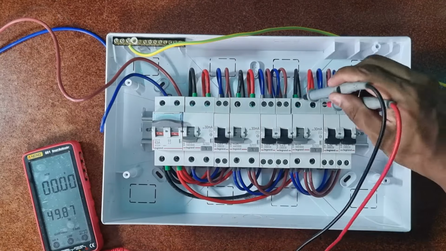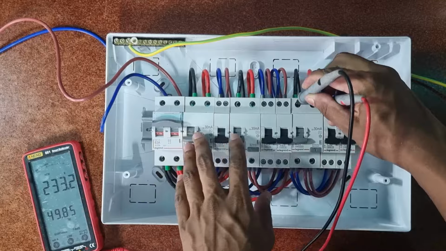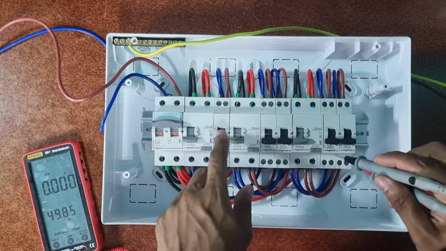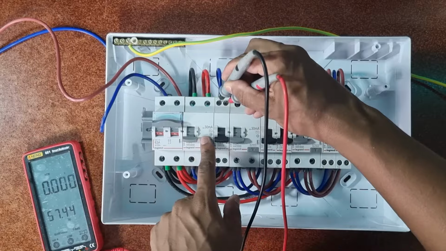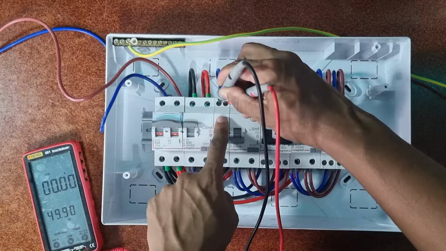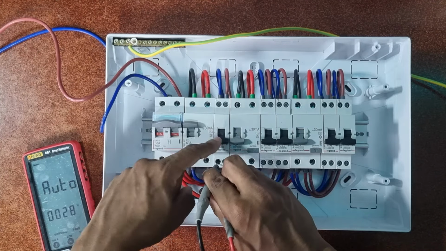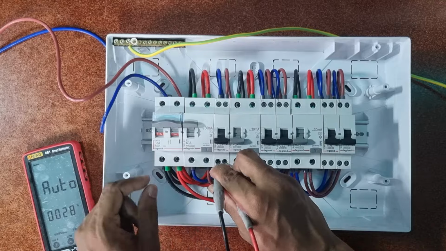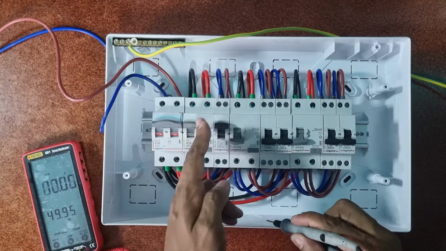Good. And this one as well. Now it is off, that's why we don't have any voltage going to the breaker. If I check this breaker here, which is controlled by this RCD, there's no voltage. By switching this on now, I should have voltage here on the input. On the output, no voltage because I didn't switch it on, and there's no load. By switching it on, you can see I have voltage. So this is how it's working.